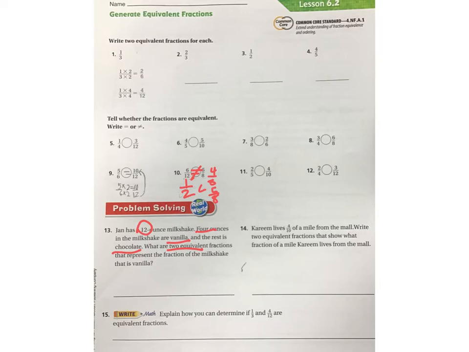Okay, so first of all, what is our denominator going to be? What are the total ounces? 12. So let's write 12. And if 4 ounces are vanilla, we need to know how many are chocolate. Okay, so if 4 are vanilla, how many are chocolate out of 12? What's 12 minus 4? 8. So 8 twelfths will be chocolate, right?